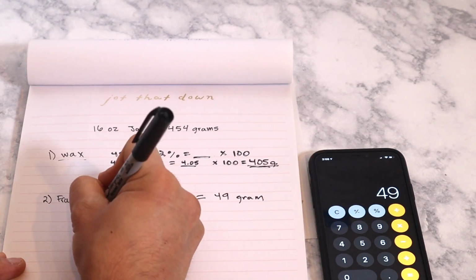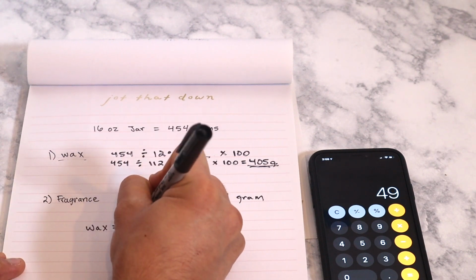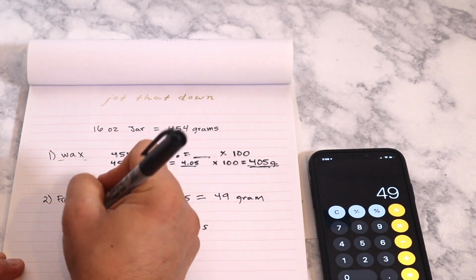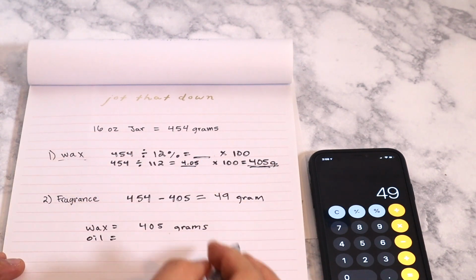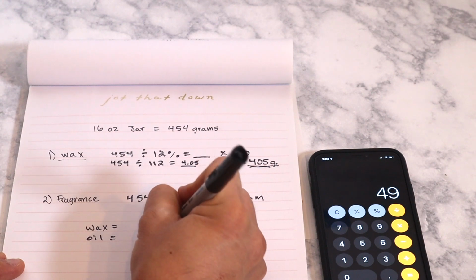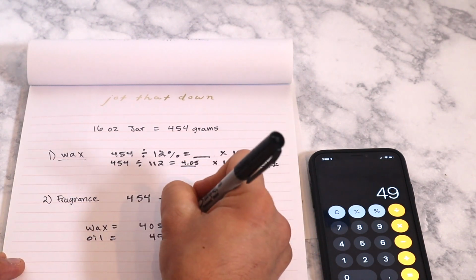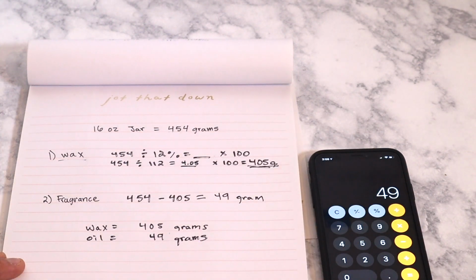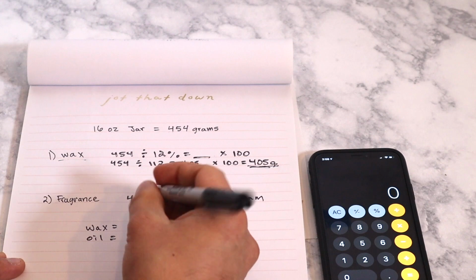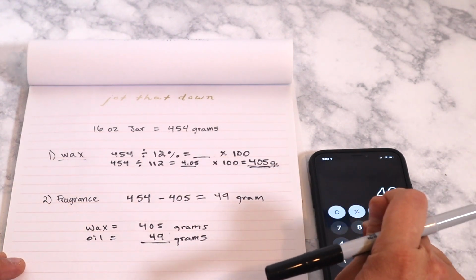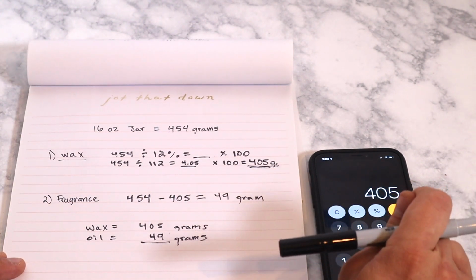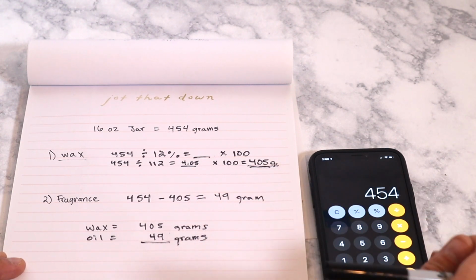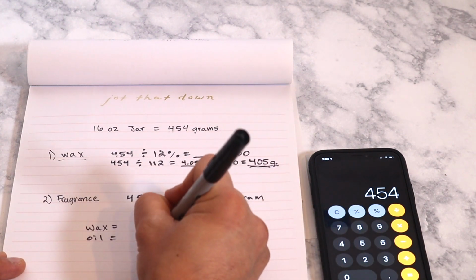So let's jump down here to sum it all up. The amount of wax equals 405 grams. And then the amount of oil is 49 grams. In order to know that we got this right, this should add up to our original conversion here. So let's go ahead and do that on the calculator. 405 plus 49 equals 454 grams.